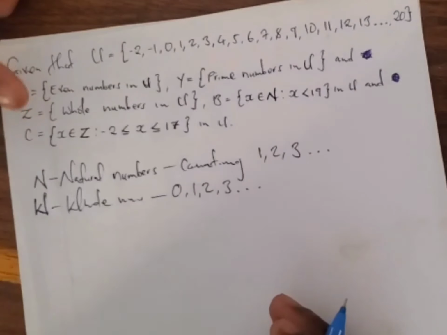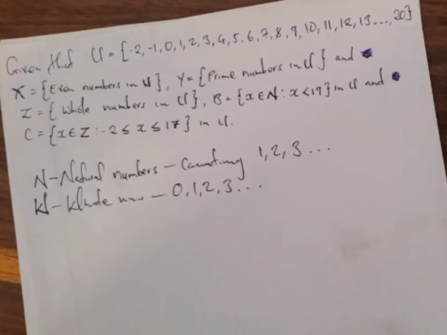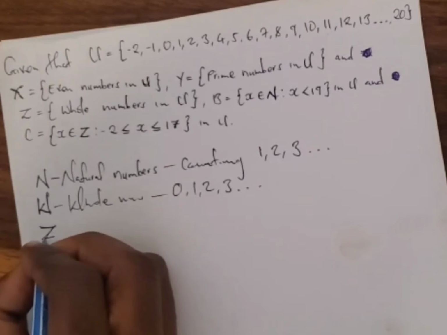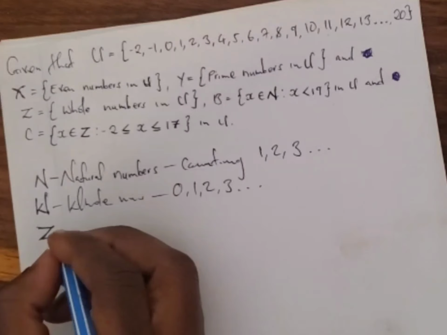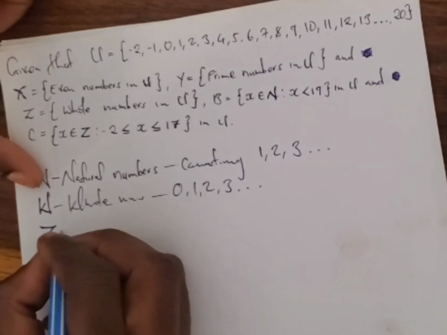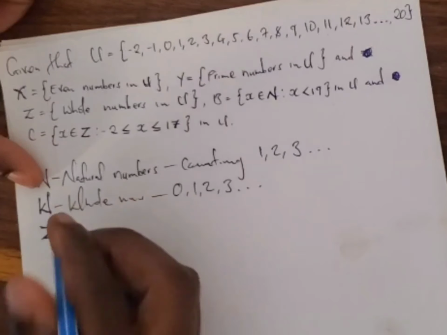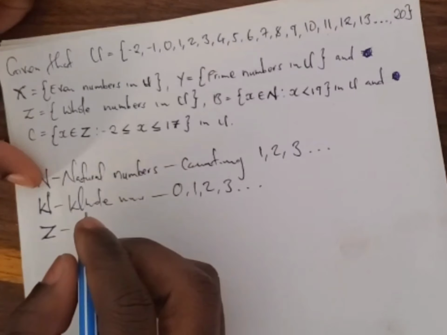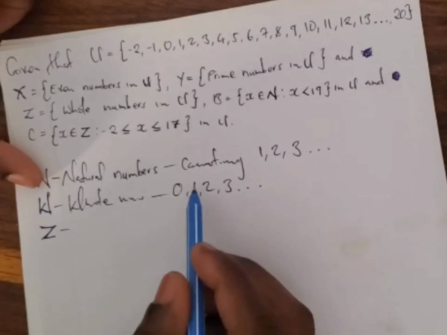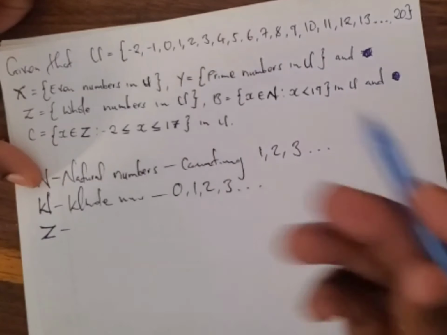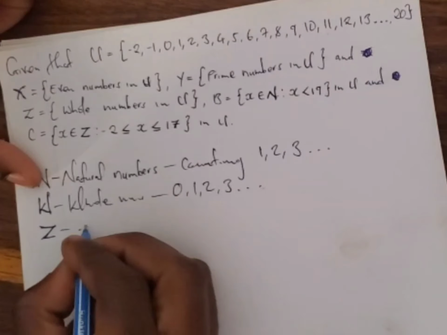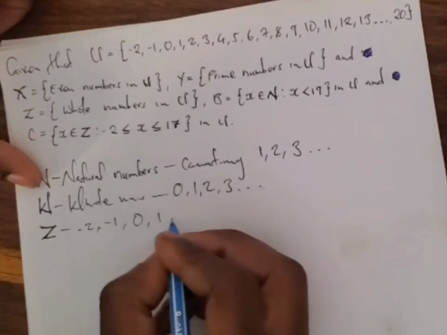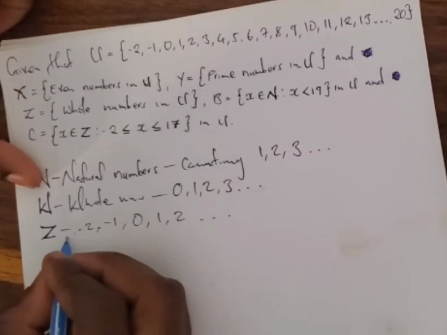They are denoted by Z. Like I said, mathematicians would disagree that this is not a Z. So we're talking about -2, -1, 0, 1, 2, going on, and also going to infinity.